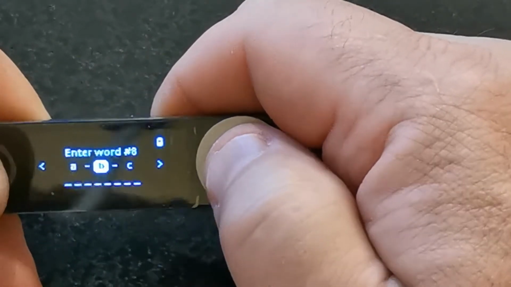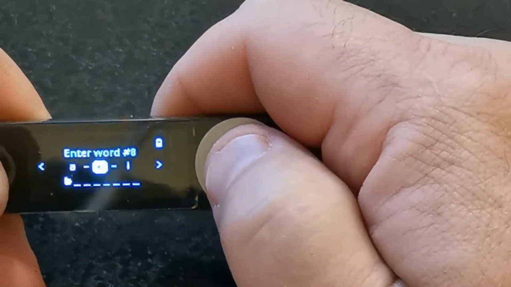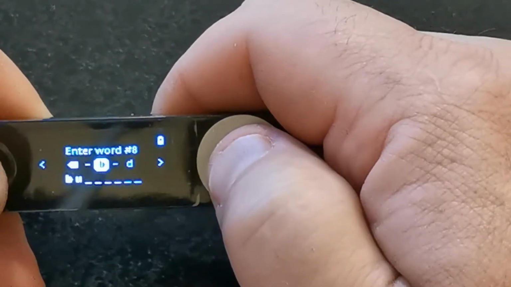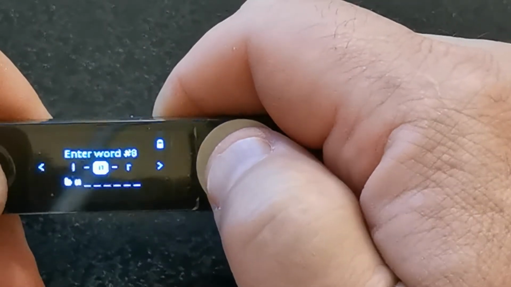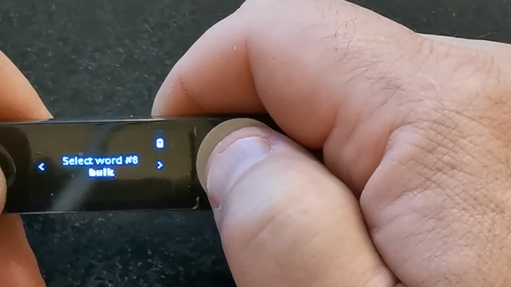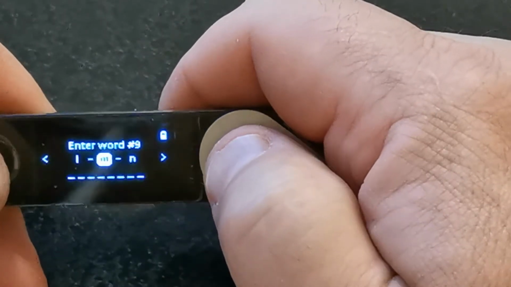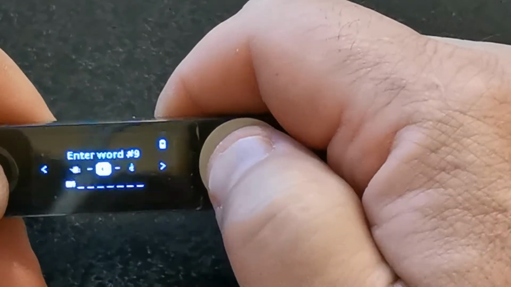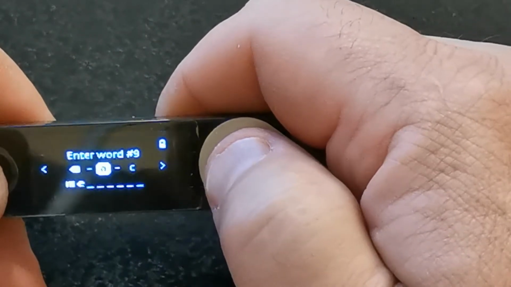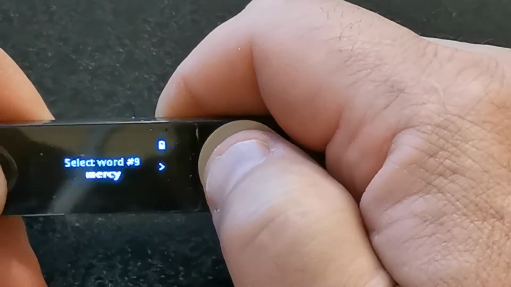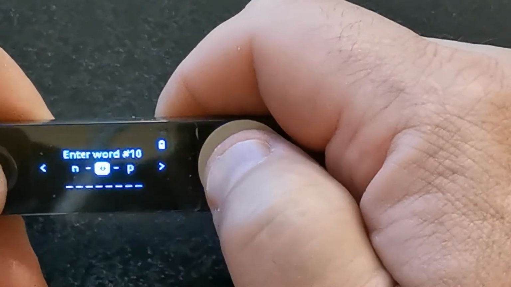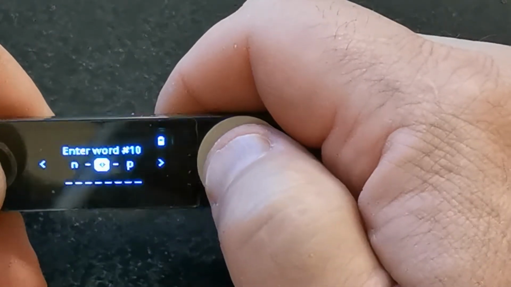So I'm just scrolling to the left and then 2 buttons. Yep, bulk. Merit. Canoe.